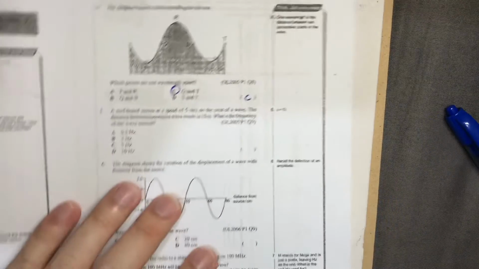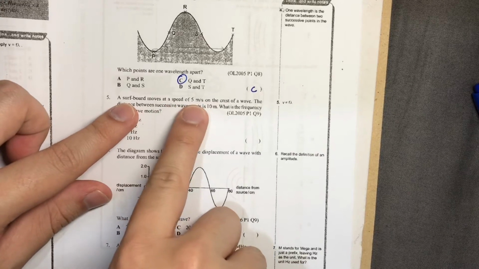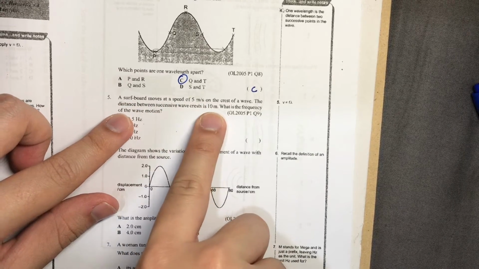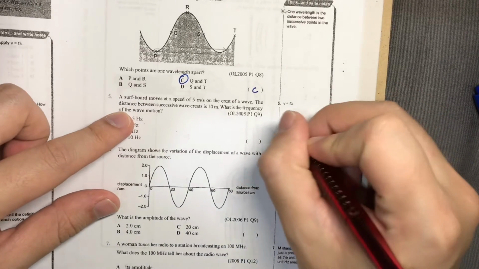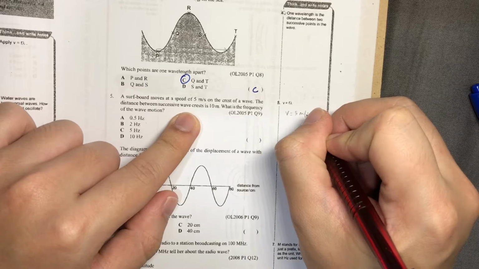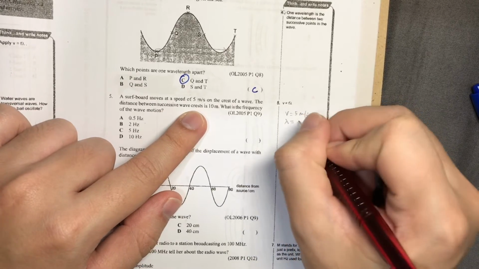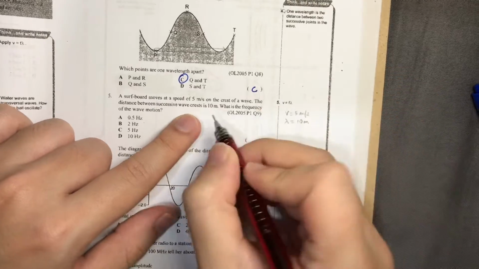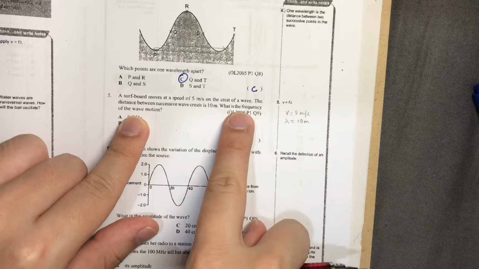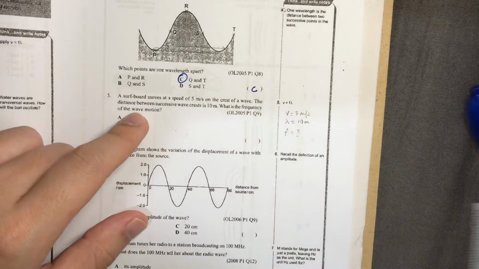Okay, so that's 4. Number 5, a small surfboard moves at the speed of 5 meters per second. So this is speed. The distance between successive wave crests is 10 meters. So the speed is equal to 5 meters per second. The distance between successive wave crests, so this one, the wavelength, is equal to 10 meters. Meaning we are looking for the wavelength. So what is the frequency of the wave motion? V equals f lambda. So let us apply.